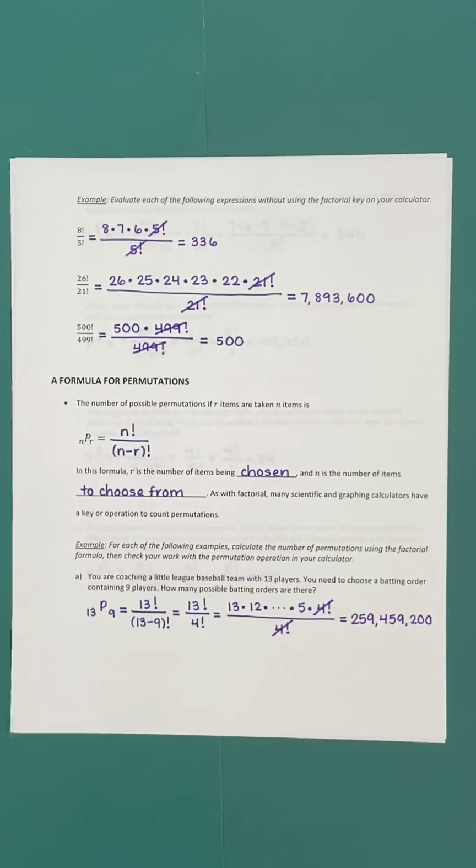Sometimes we have more than one step to do in this process of choosing, which means we're going to have to layer in a couple different things that we know how to do. Maybe there's a permutation within the use of the fundamental counting principle. We'll have to see what that looks like when we get there. So let's start with a pretty basic one.